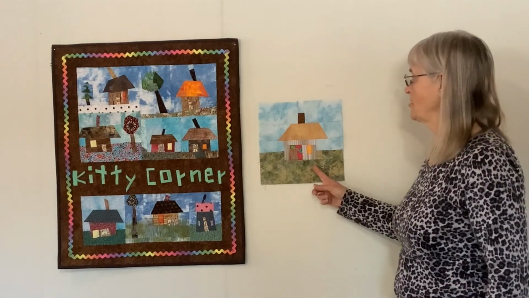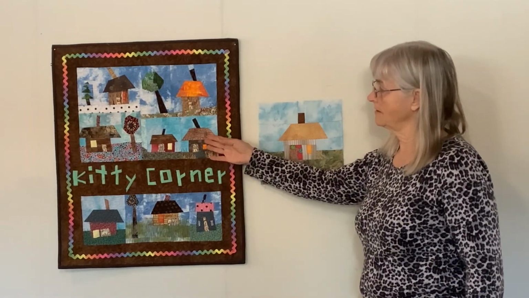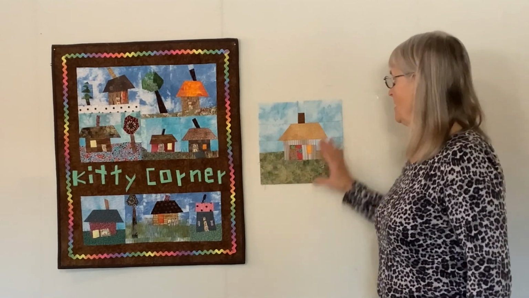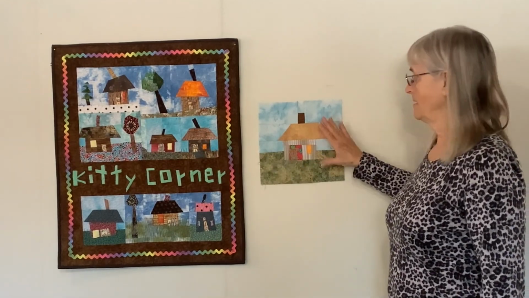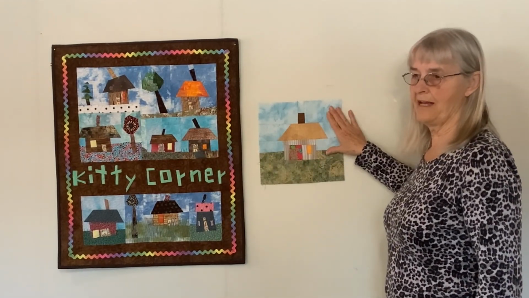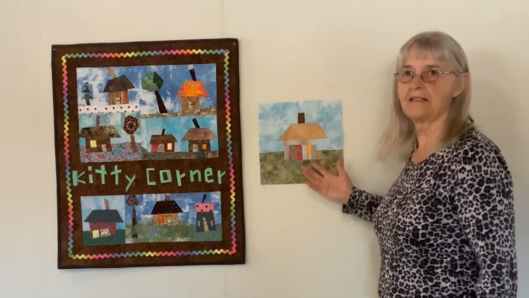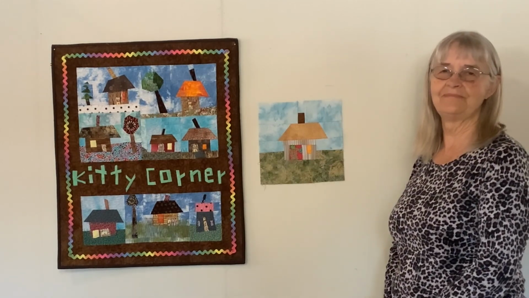So here's our finished block beside a quilt, like a little mini wall hanging quilt. You could make a placemat, you could put it on the side of a bag. There's endless things you can do with your wonky houses.